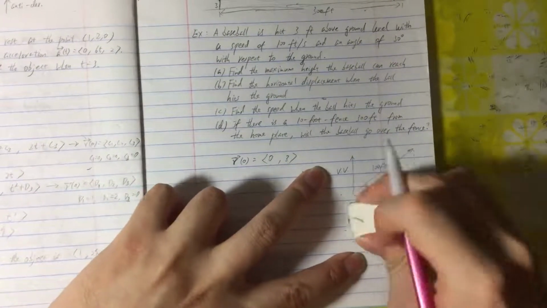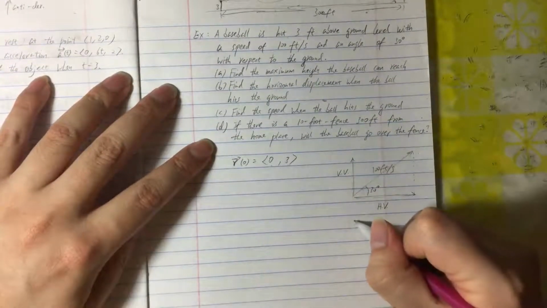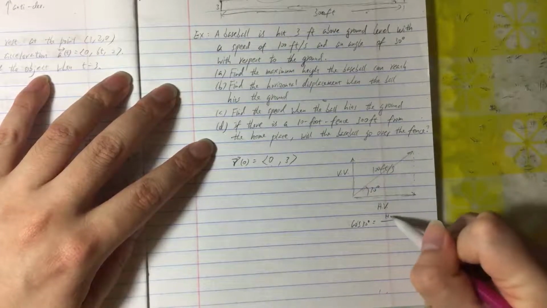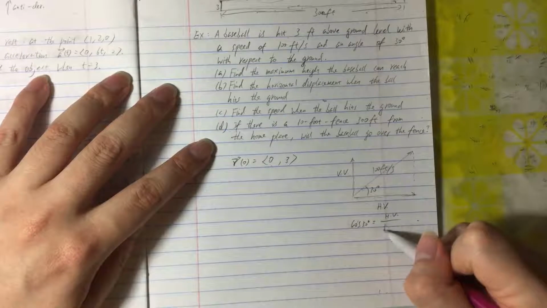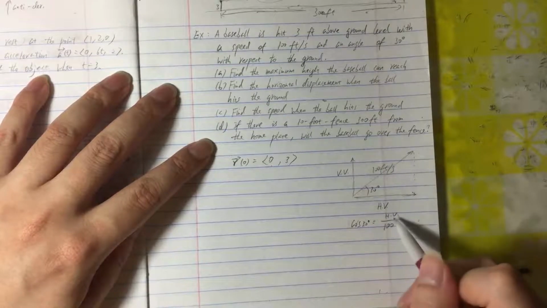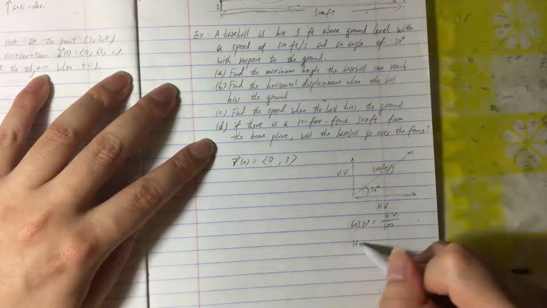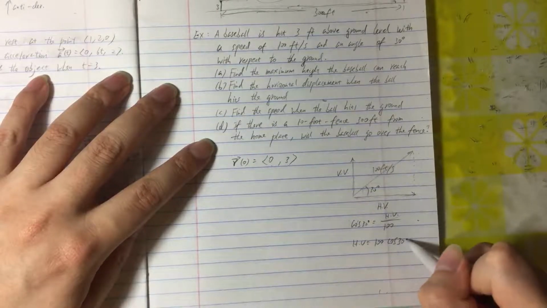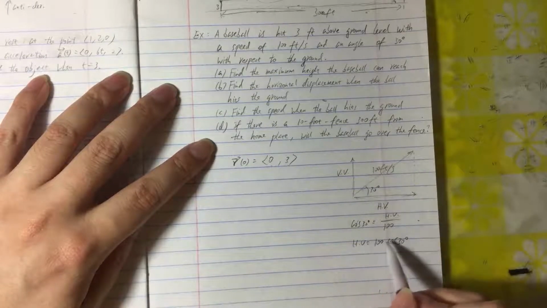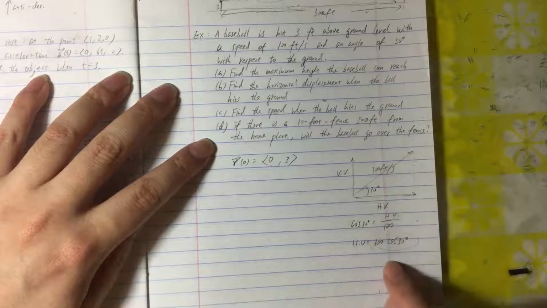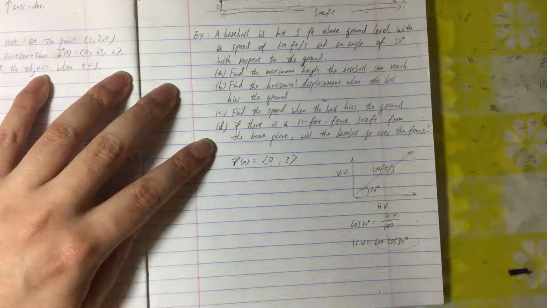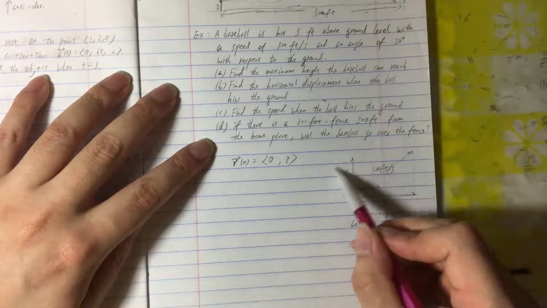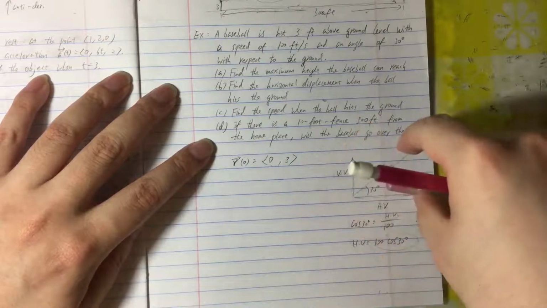So for horizontal velocity, cosine 30 is horizontal velocity over 100. If we solve for horizontal velocity, it is 100 times cosine 30 degrees. That's the initial horizontal velocity. Then for initial vertical velocity, this side is the same as this side.